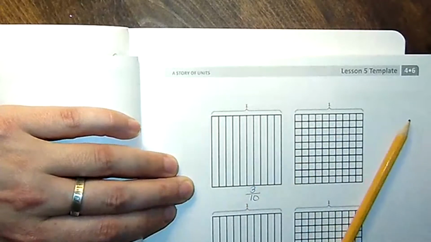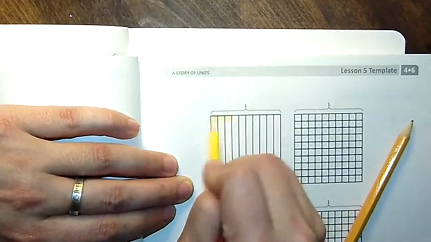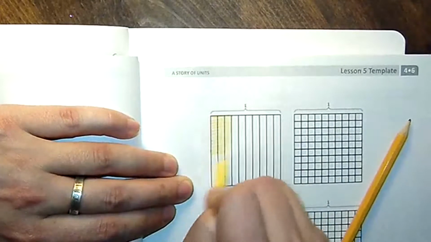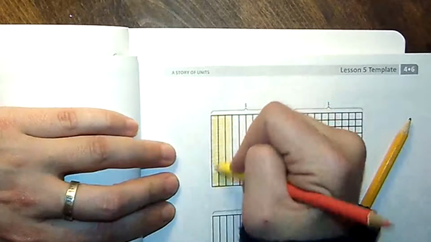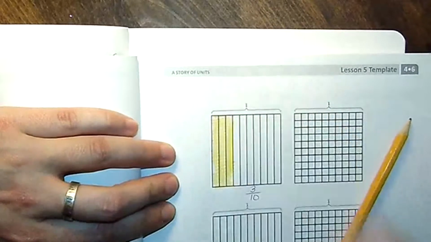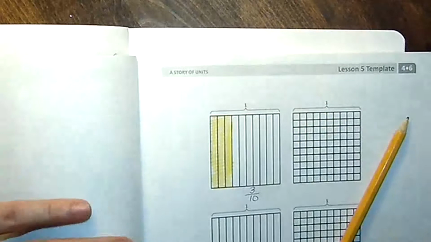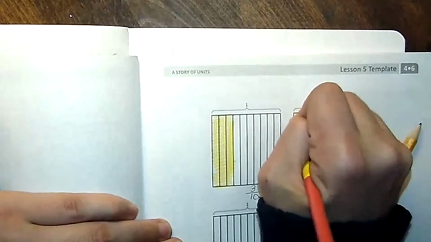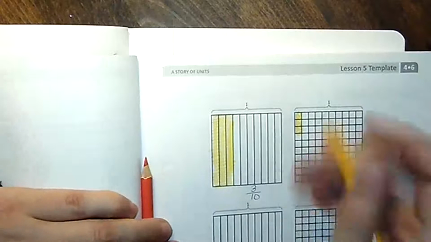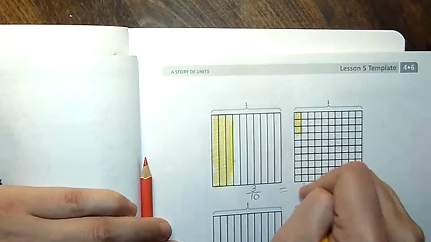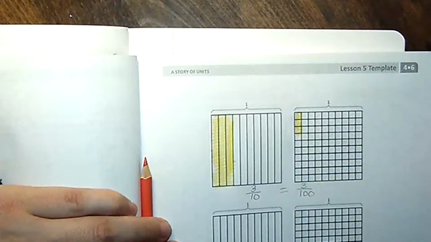I'm going to shade them in, 3 tenths. 1, 2, 3. That's 3 out of 10 pieces. I realize it's a little bit light. Let me see if I can make it darker. Now I'm going to come on the other side and I'm going to shade 3 boxes. 1, 2, 3. Does 3 tenths equal 3 hundredths?